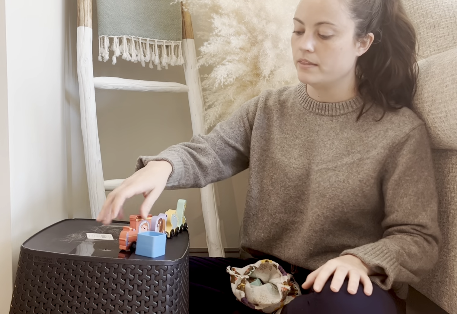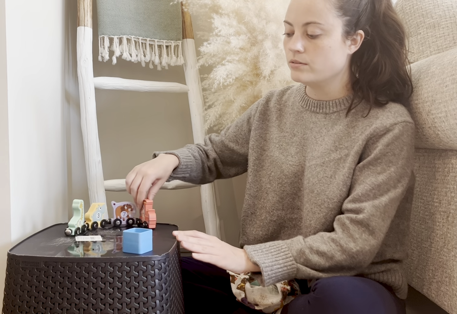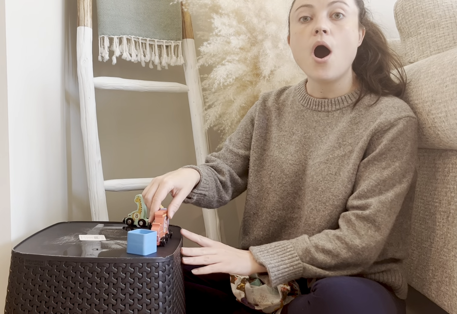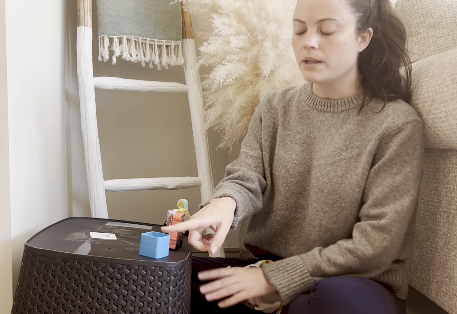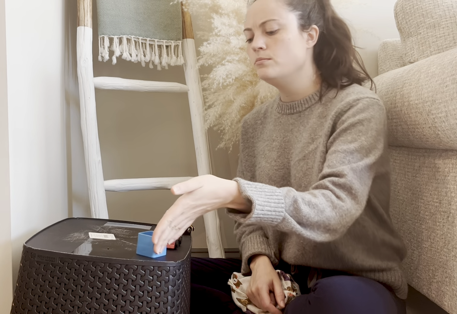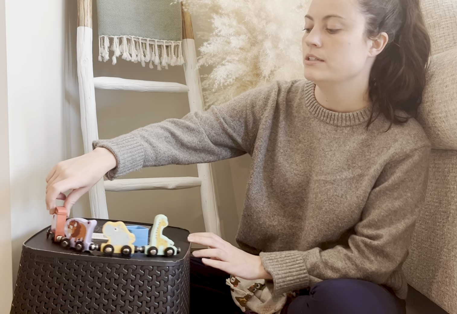So I'm gonna put this here, and so then they're bringing their train around. Go train, block. And then I'm gonna model some more language. Move block, and then move the block over. Go train, and then go. So here I'm expanding their play skills.